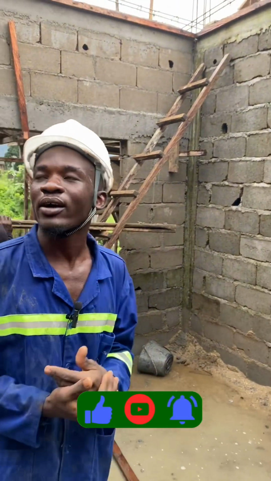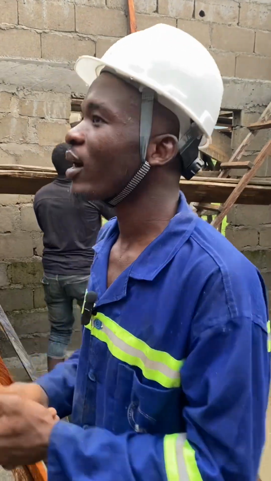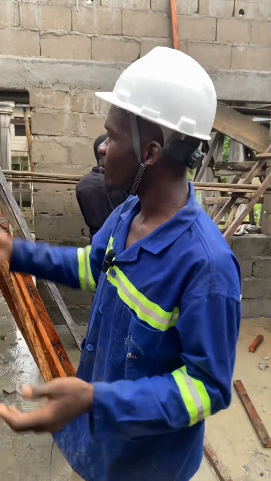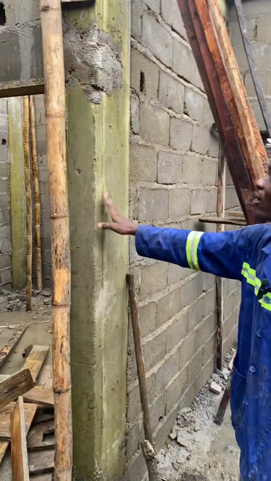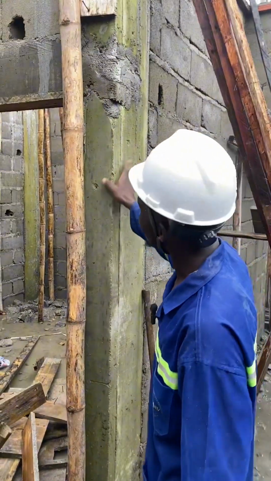Today we are going to talk about structural elements. As you can see, we are on site. We are going to look at some structural elements like this one. You can see this is what we call a column actually. A column is a structural element.